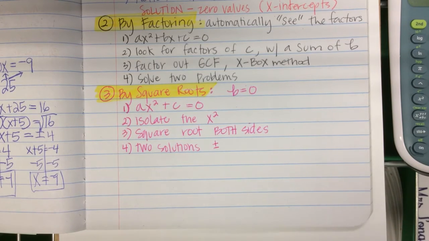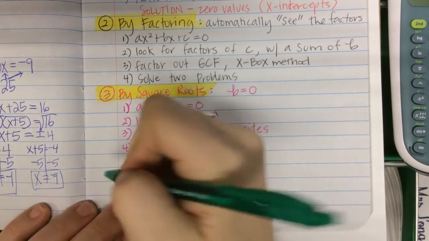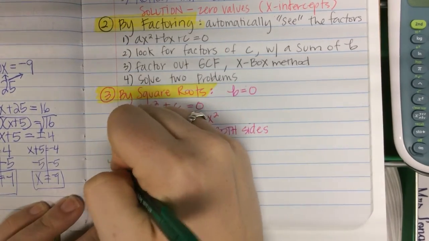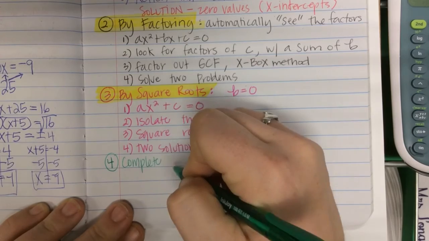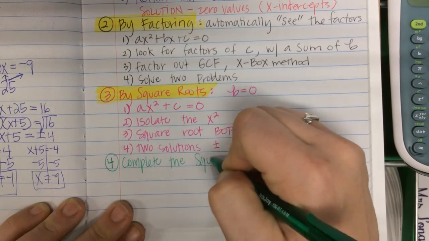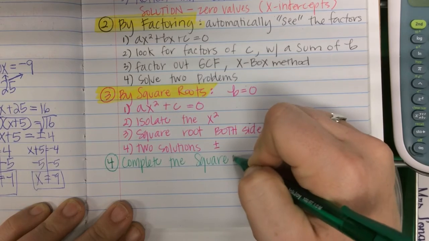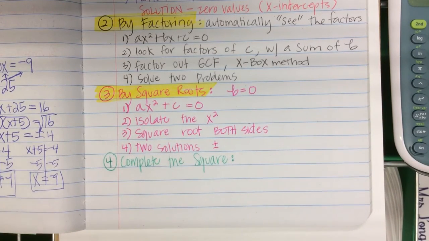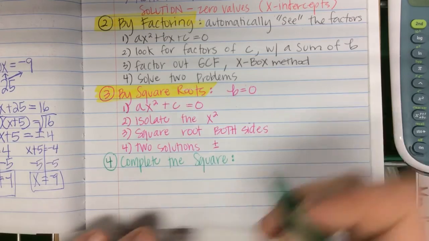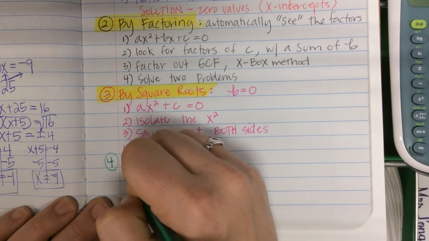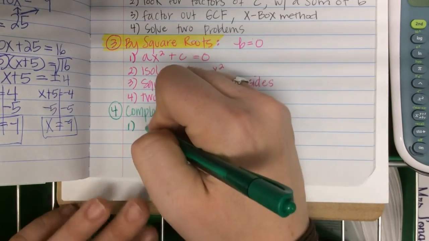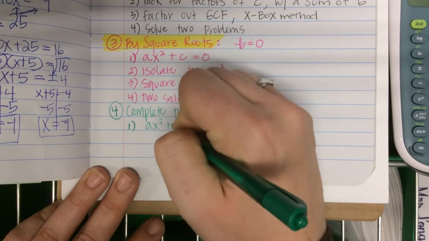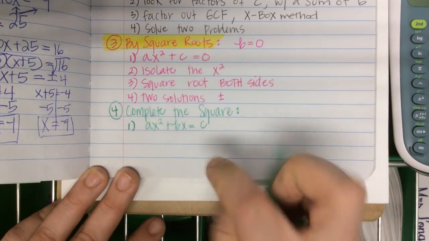And last but not least is what we learned Friday, reviewed this morning. Complete the square. And what we look for in completing the square, the good thing is our rules are pretty small, so I can fit them side by side. We want it in ax squared plus bx equals c.